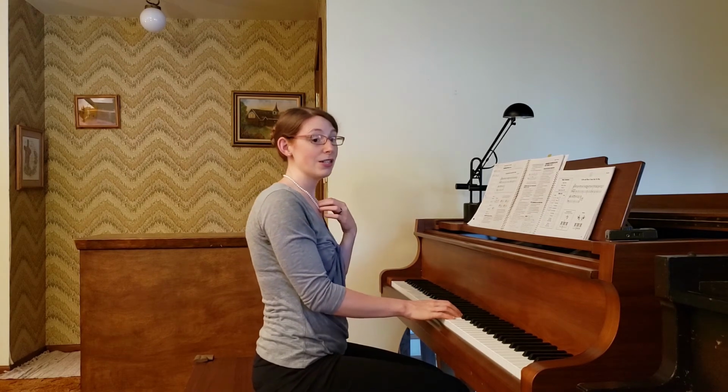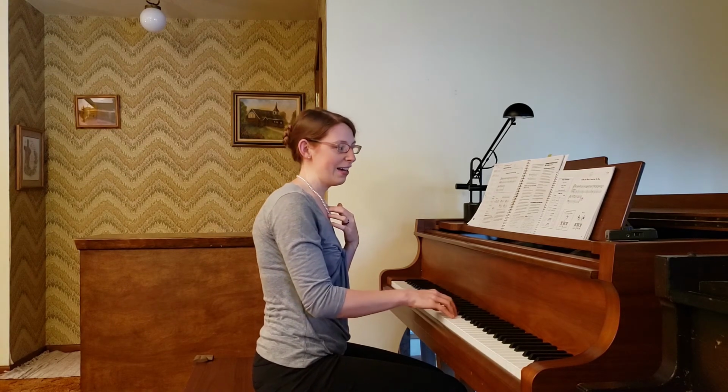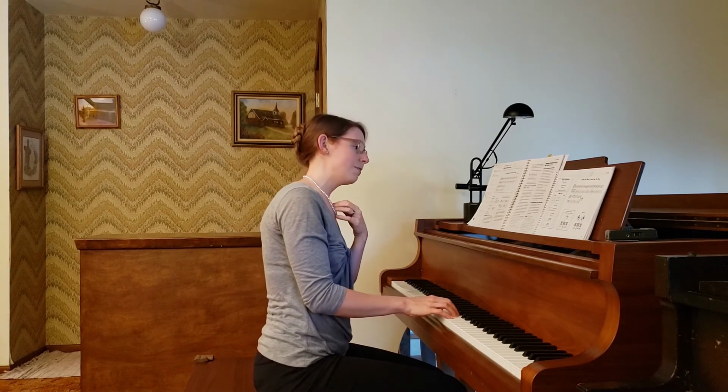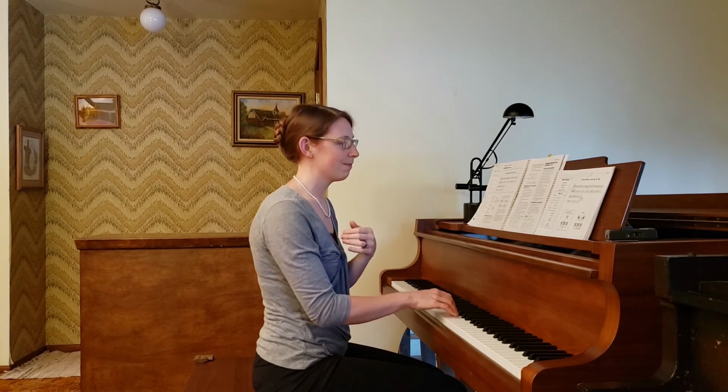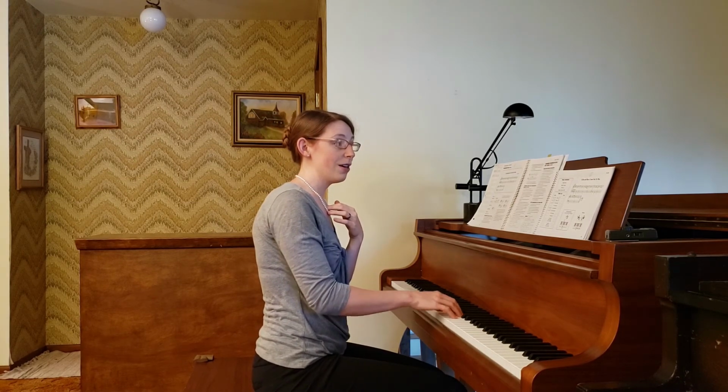Tonal patterns. So, mi, fa, re, so, mi, do, re, so.